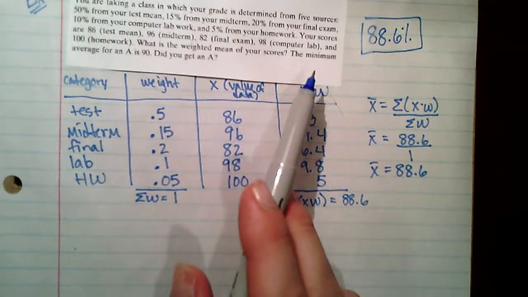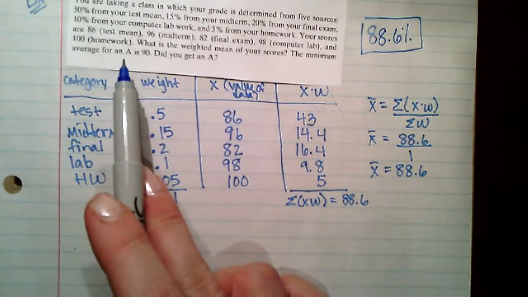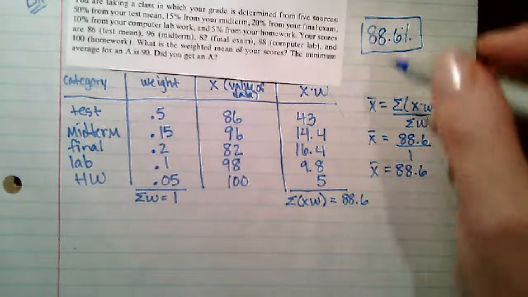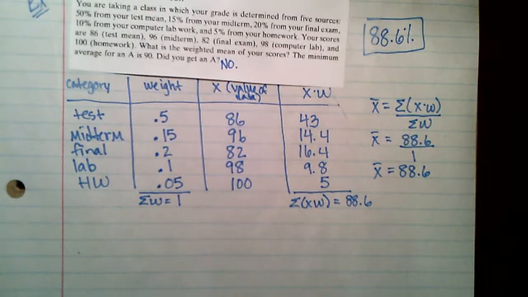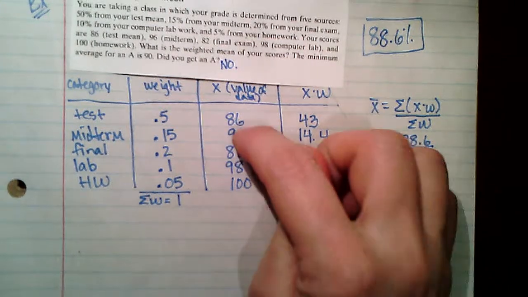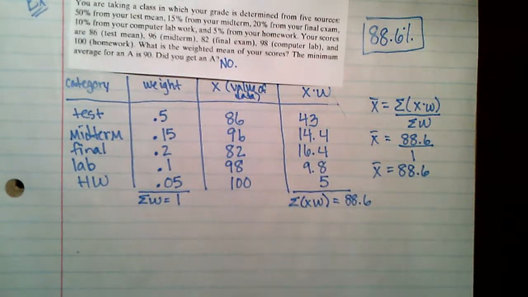Now, it tells me that the minimum average for an A is 90. Did I get an A? No, I did not get an A. Sadly, I got a B. Even though my midterm, my labs, and my homework were all solid A's.